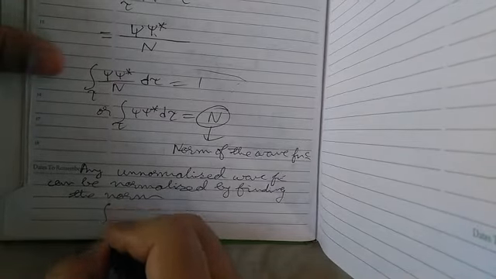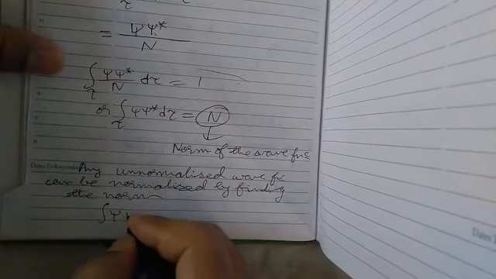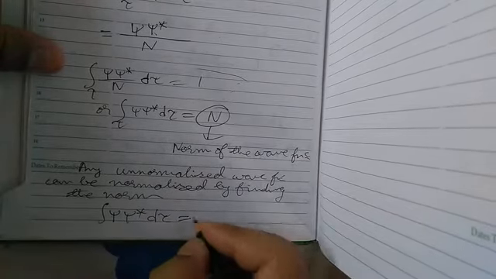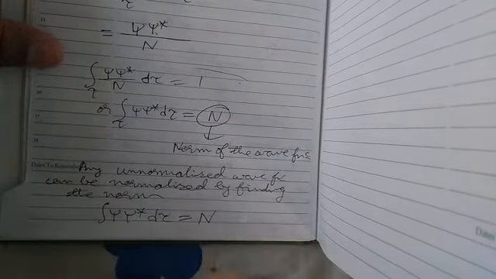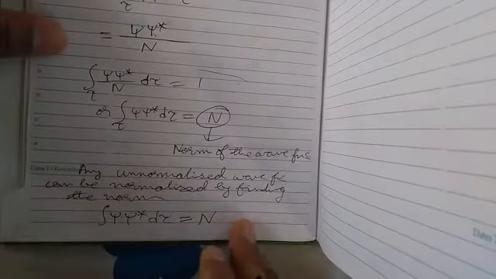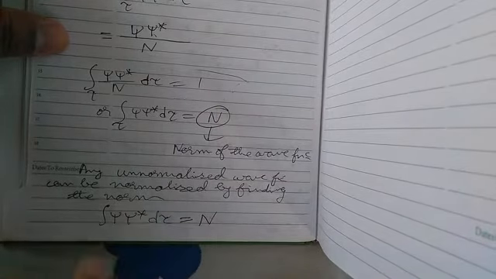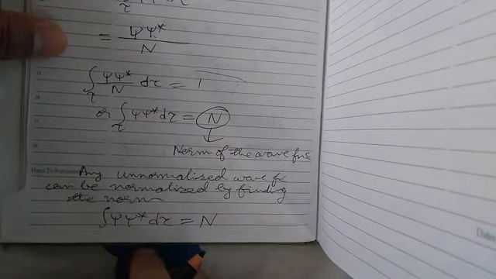Say psi is unnormalized, so you find the integral of psi star psi d tau. This will come to some n. Then you divide psi by square root of n and psi star by square root of n, so that it will be normalized.